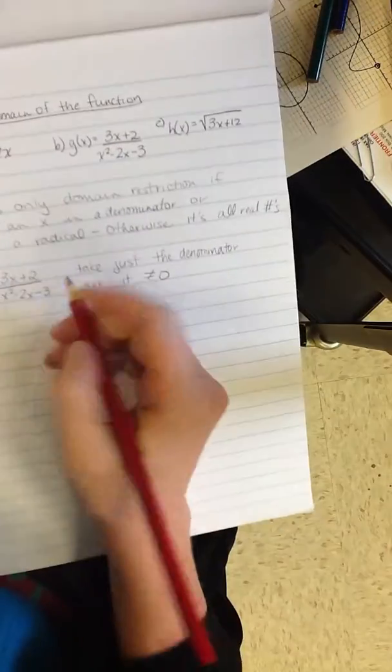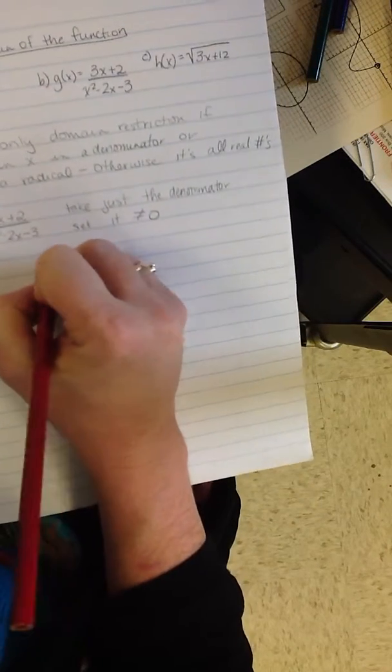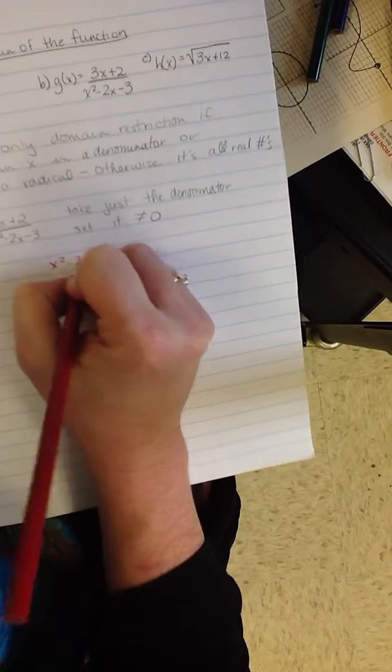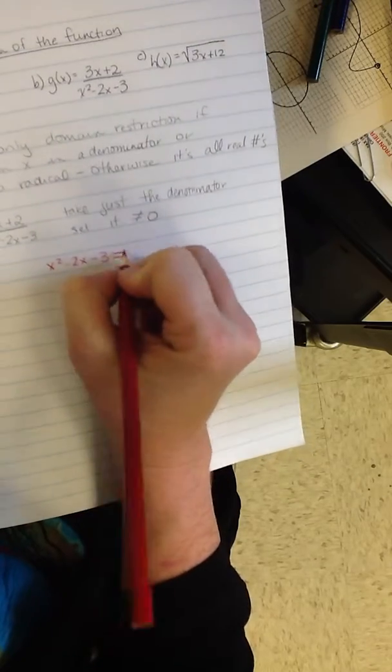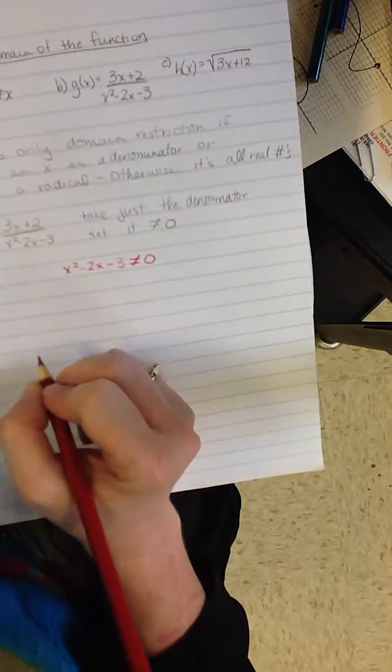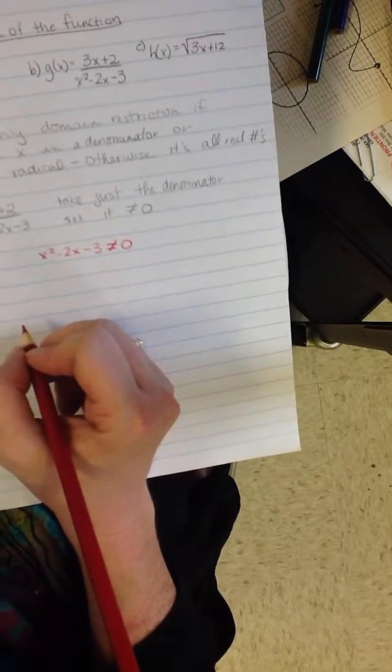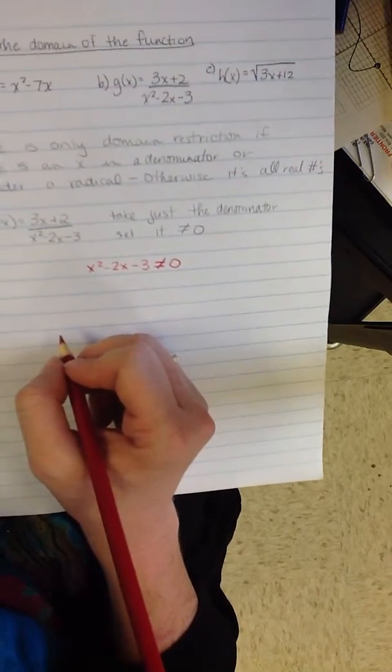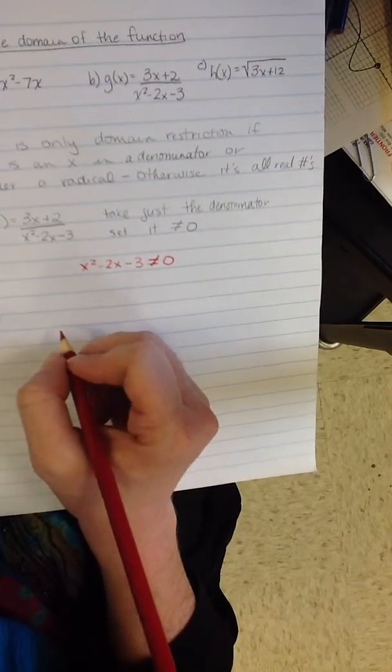The bottom of this cannot go to 0. So I'm going to take x squared minus 2x minus 3, and it cannot be 0. Now if I solve this for x, I'll find the things that would make this denominator go to 0, and that's what I can't have.